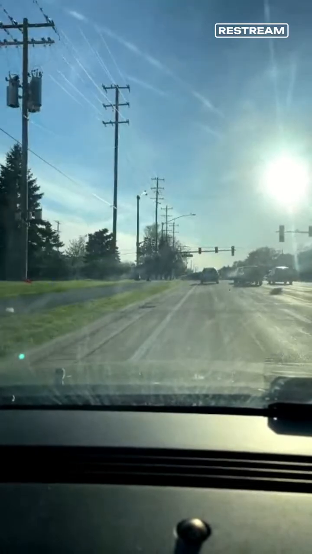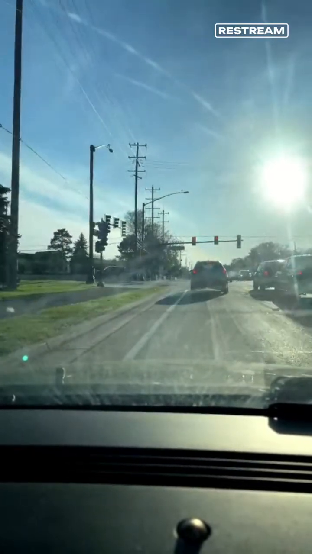$4.89. Damn. I know it's more in other places, but shit.